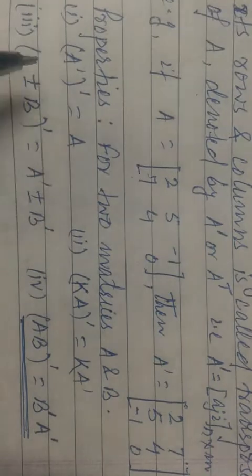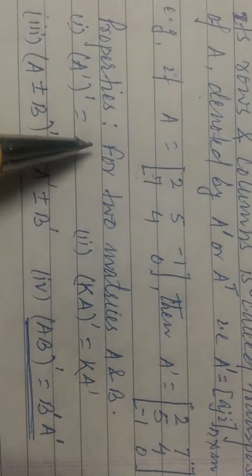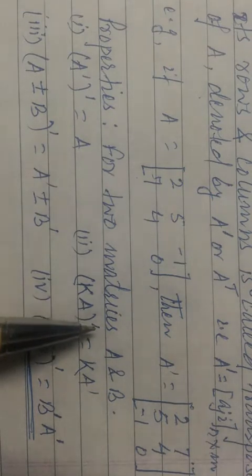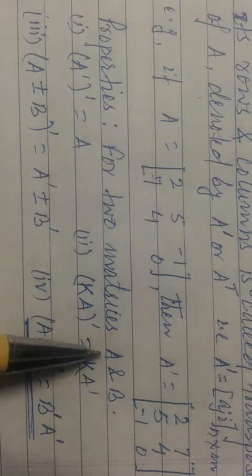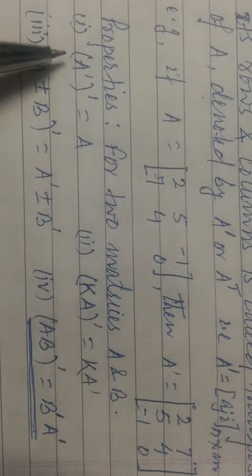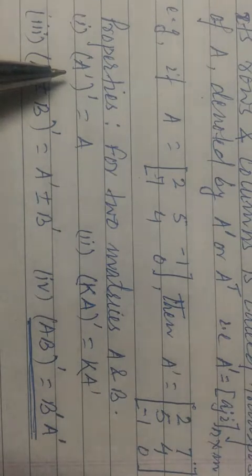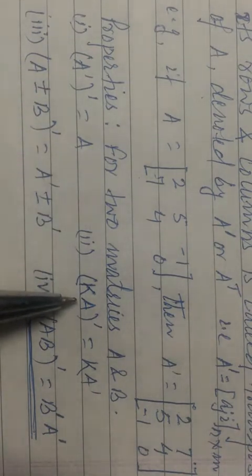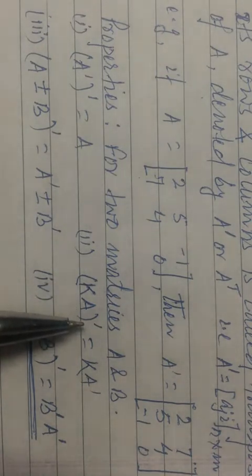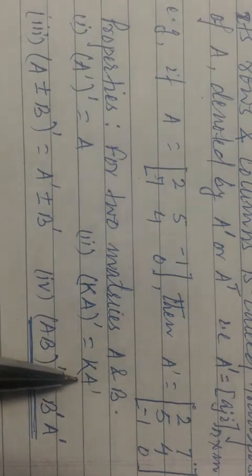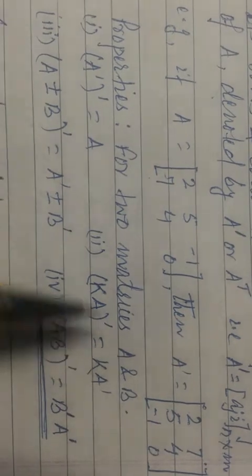Now let us see some properties. For any two matrices A and B, which have to be square matrices, keep that in mind, mainly these four properties we'll discuss. First, the transpose of a transpose matrix is the matrix itself. Second, if you have a matrix multiplied by a scalar and take its transpose, we can take the scalar out and the result will be the scalar times A transpose.